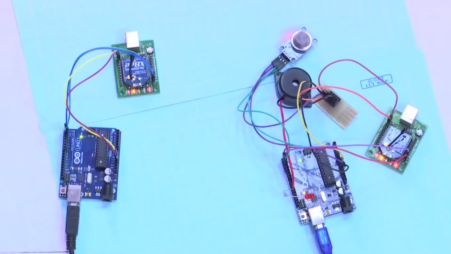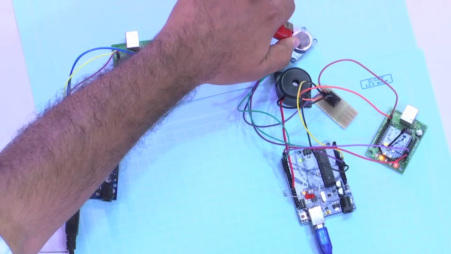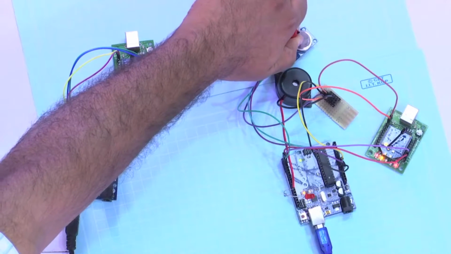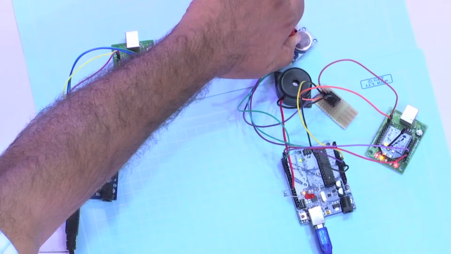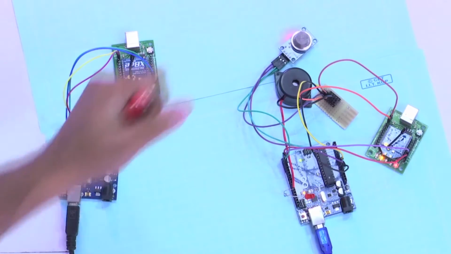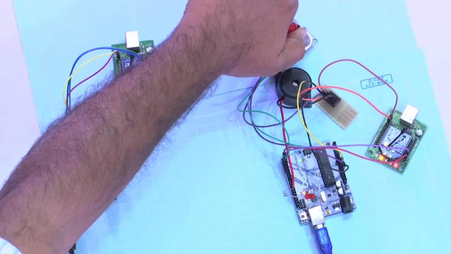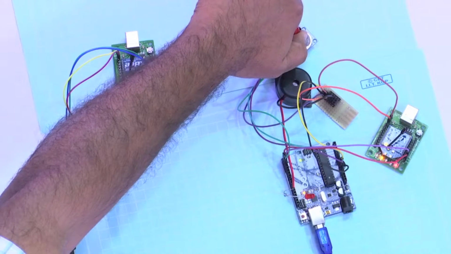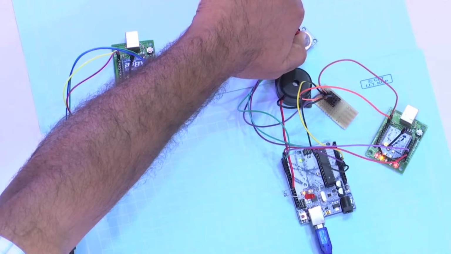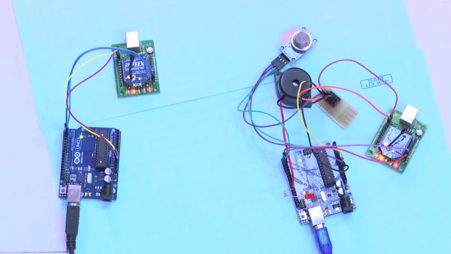So, let us take a look at this example, and let us say that we bring some concentration of LPG gas over here. As you can see that it has alerted. So, the sound came, so it has alerted, right. So, this buzzer has buzzed.